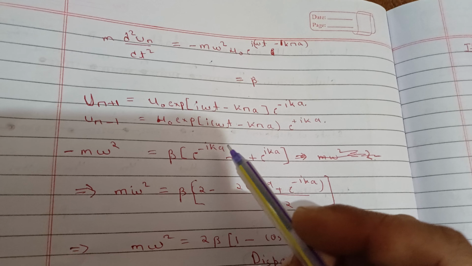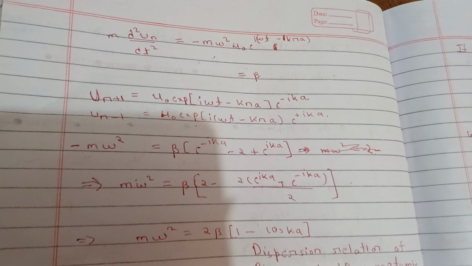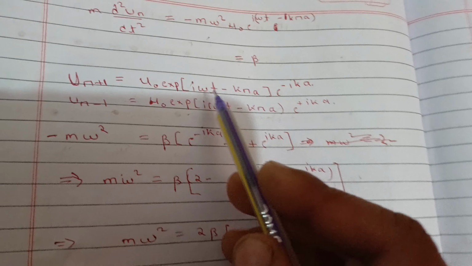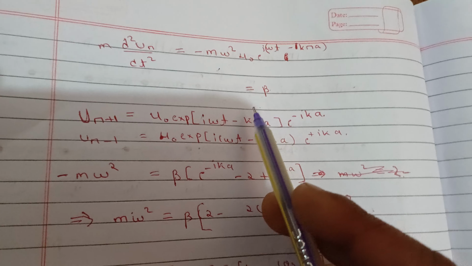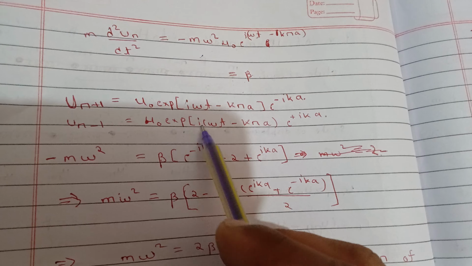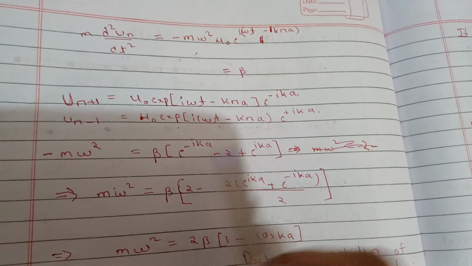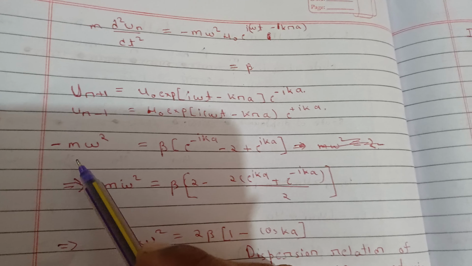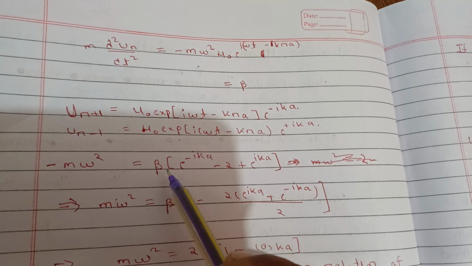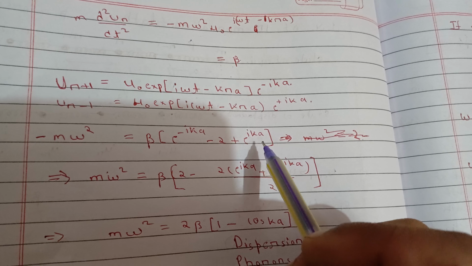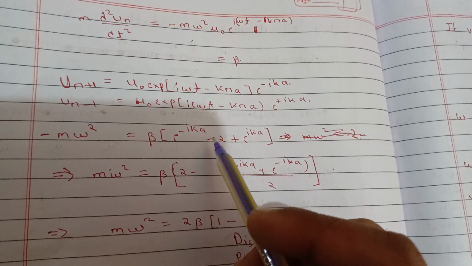So when we substitute it inside this equation, what do we get? This part is cancelled out from each, because on the left hand side we also have this, and on the right hand side we also have this. So this will be cancelled out, and in the end we are left with minus m omega square equal to beta times e to the power minus i k a minus 2 plus e to the power i k a. So this will be the remaining equation.